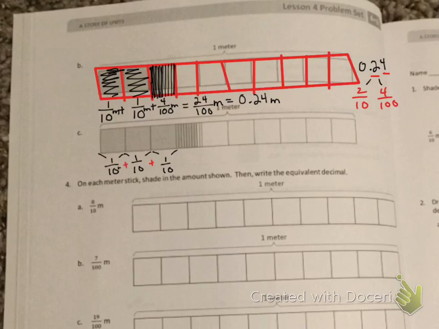Remember, we're working with meters here, so we want to put meters.